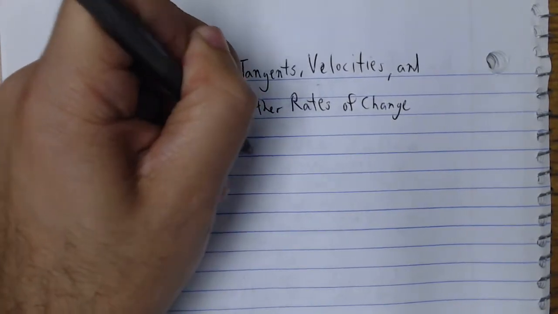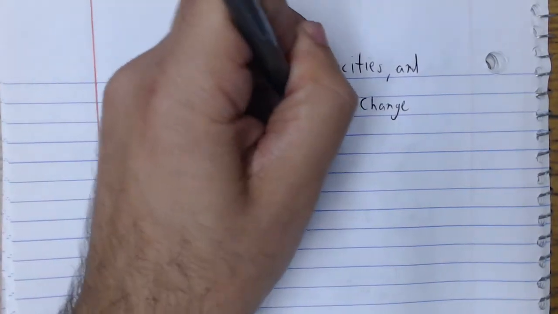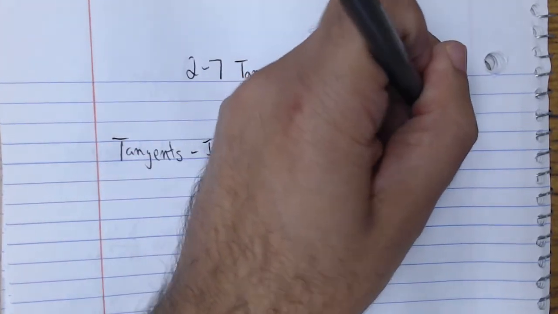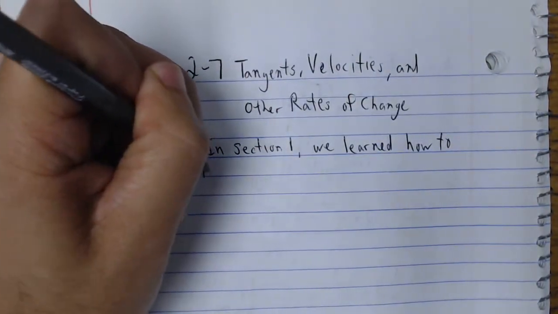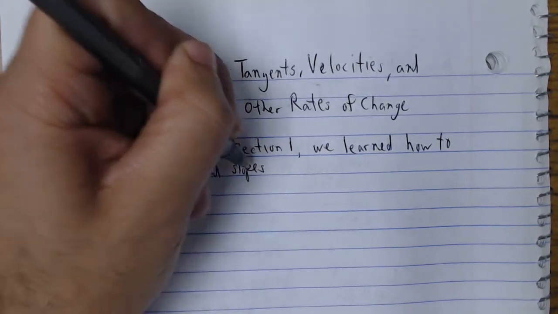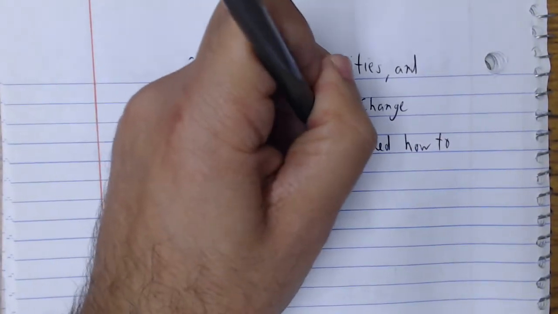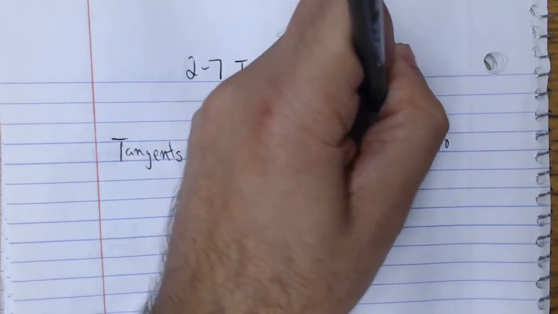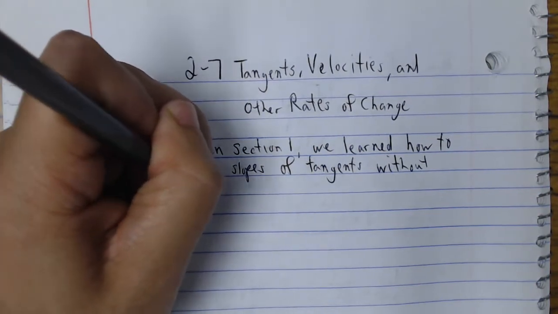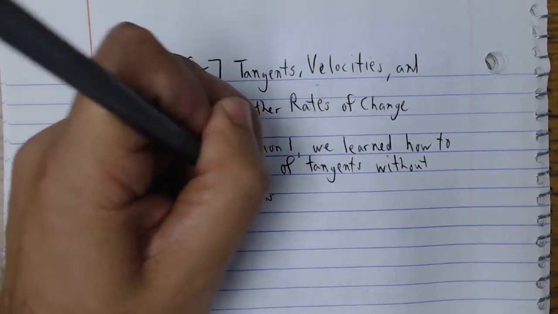In section one, we learned how to find slopes of tangents without using limits. And if you remember, we weren't using limits.